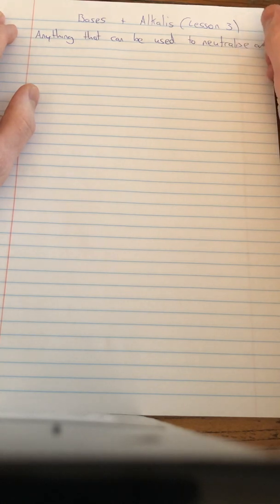Anything that can be used to neutralise an acid is called a base.